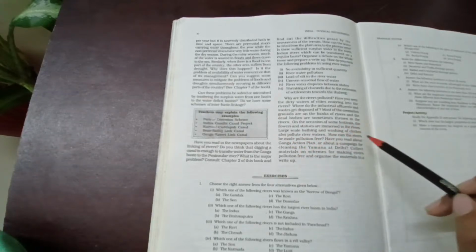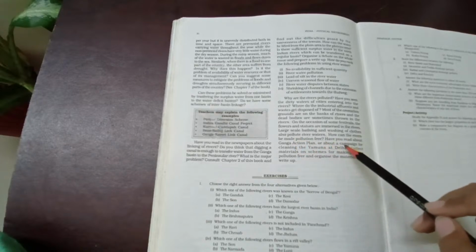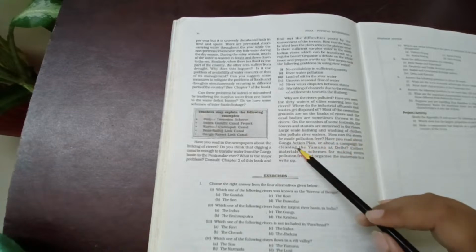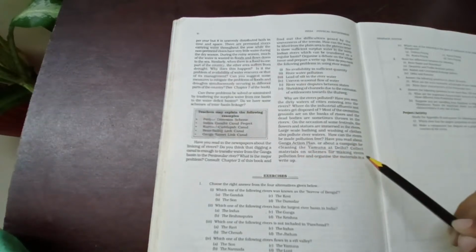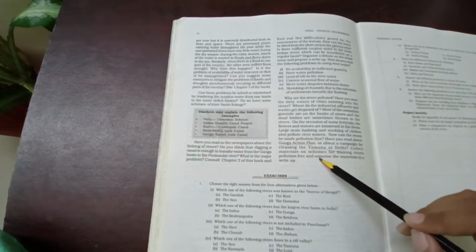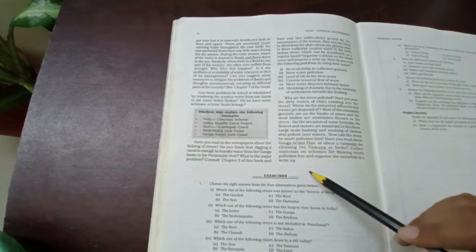How can the rivers be made pollution free? Have you read about the Ganga Action Plan or about a campaign for Clean the Yamuna at Delhi? Collect materials and schemes for making rivers pollution free and organize the materials in a write-up.